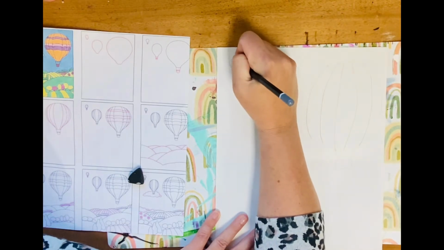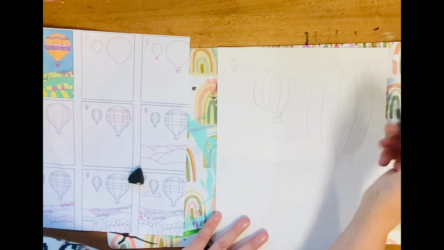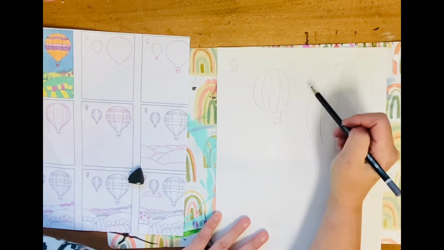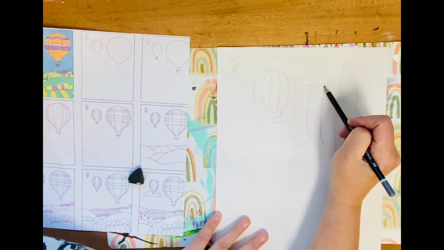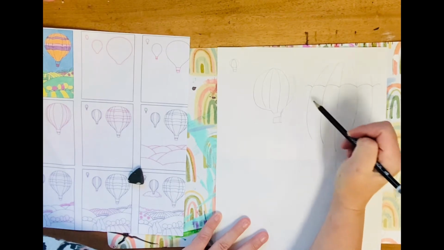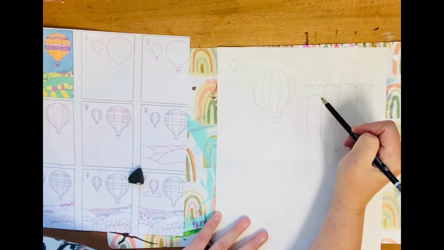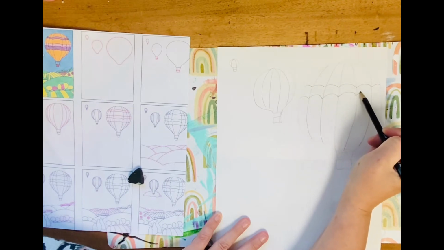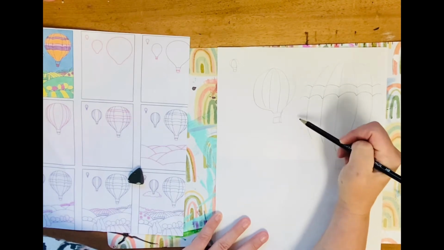And then 2 little tiny lines on this little baby one back here. This assignment also shows us adding some stripes across the balloon. And they're like little tiny hills in between the lines. These little hills give the balloon some texture.